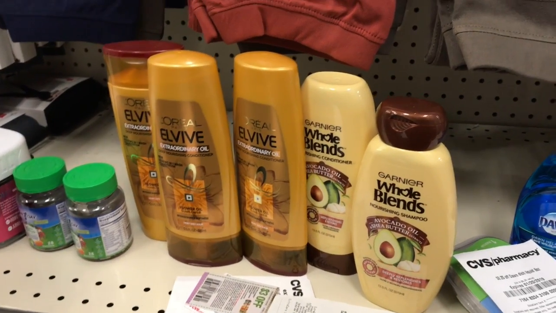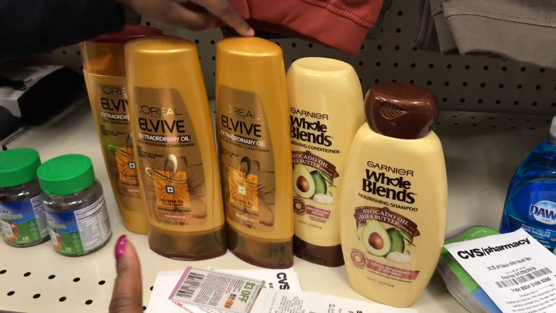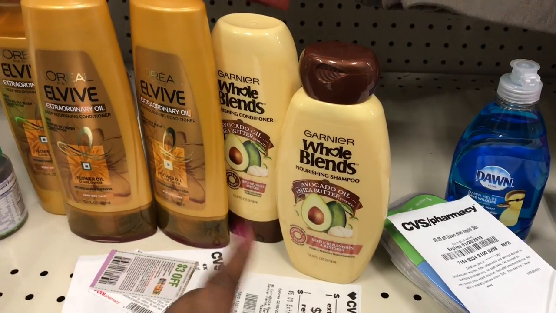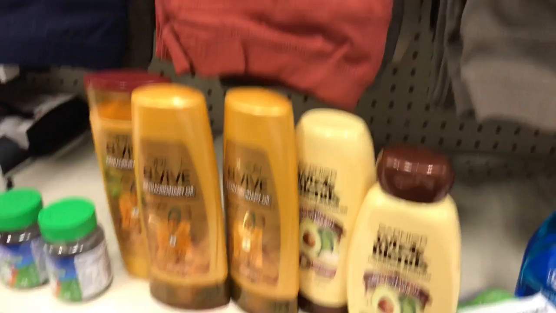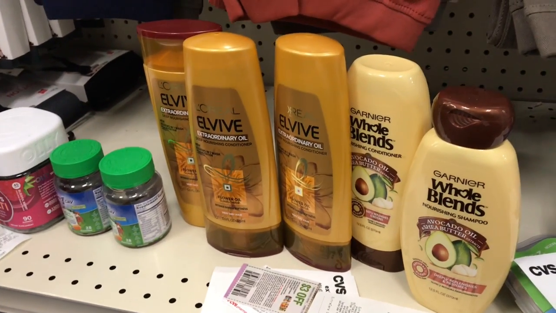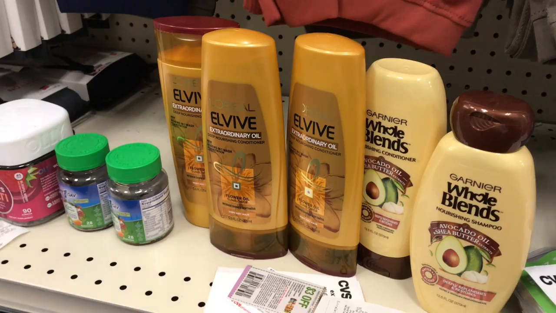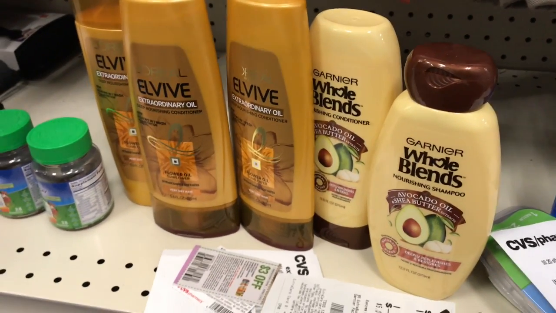All right, so transaction number 2 is going to be our hair care. We're going to do the 3 L'Oreal Elvive. When you buy 3, you get an $8 extra buck. And the Whole Blends are 2 for $7, and when you buy 2, you get a $3 extra buck. So to get 3 of the L'Oreal Elvive, it's going to come out to $15.87 because they are $5.23 each. And then the Whole Blends, I said, are 2 for $7.